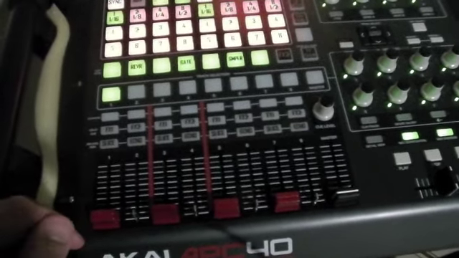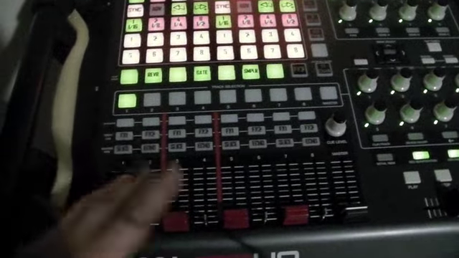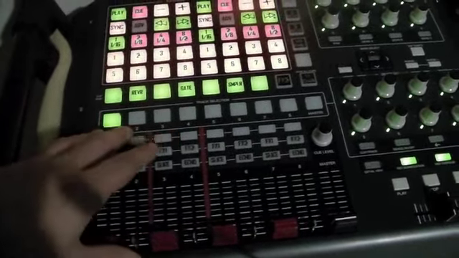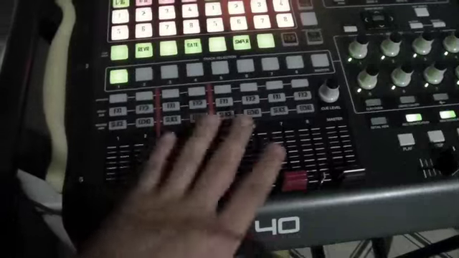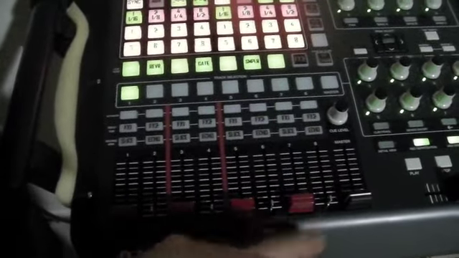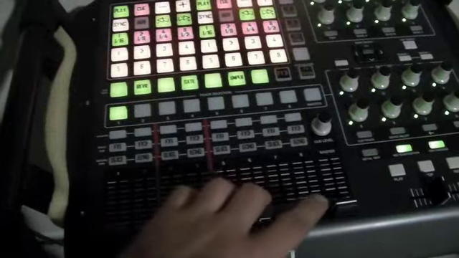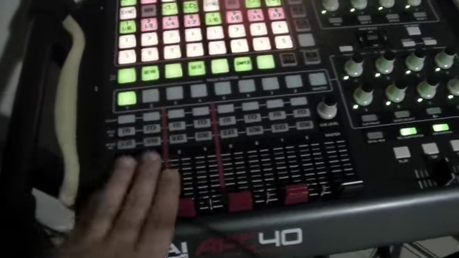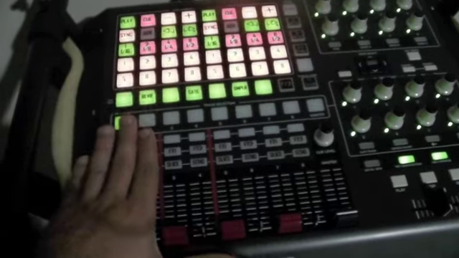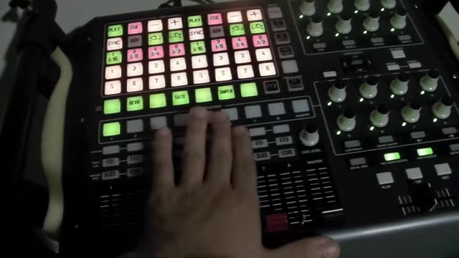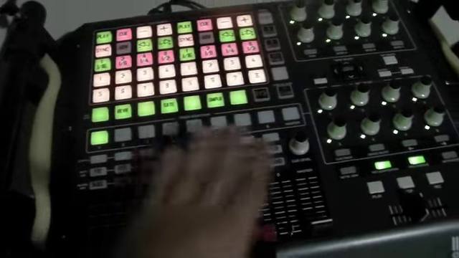Now we have our mixer control. So the mixer control section is this part right here and this one. Okay, so let's start with this one. I painted the faders red and removed the other ones because I'm not using them. So we have channel or deck A, deck C, deck B, and deck D. There are 2 rows for each of them.